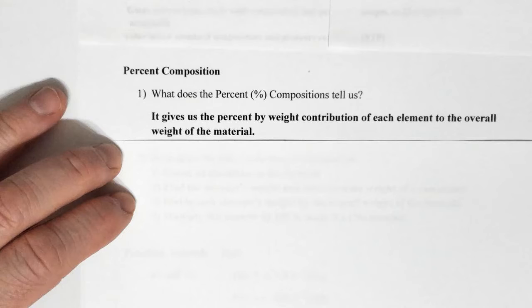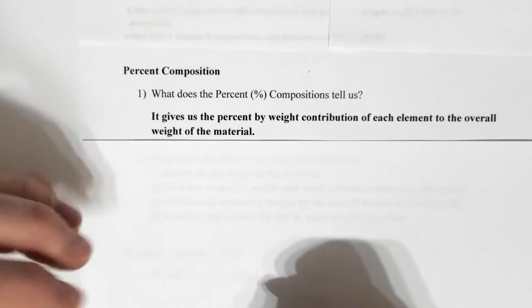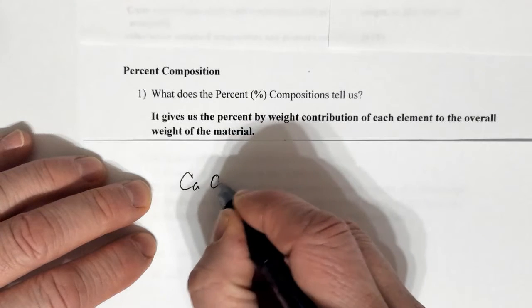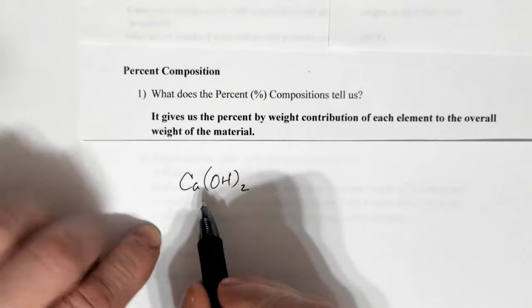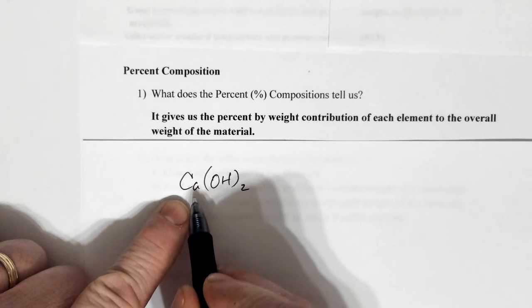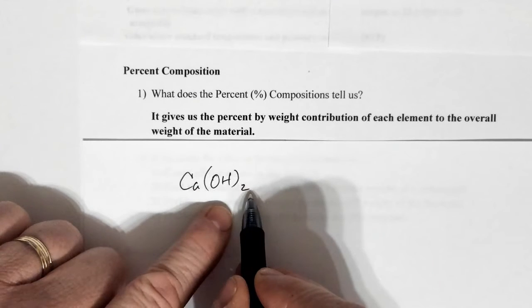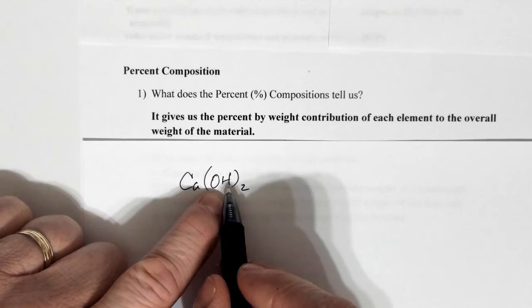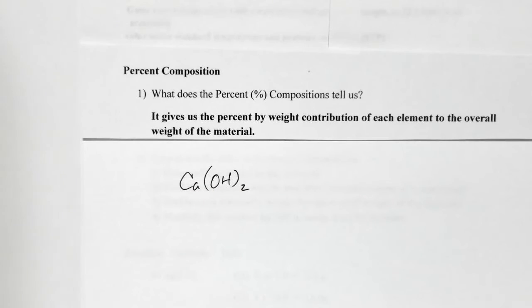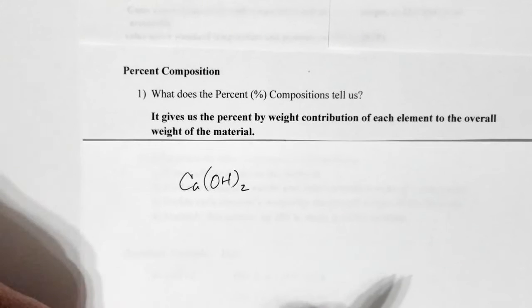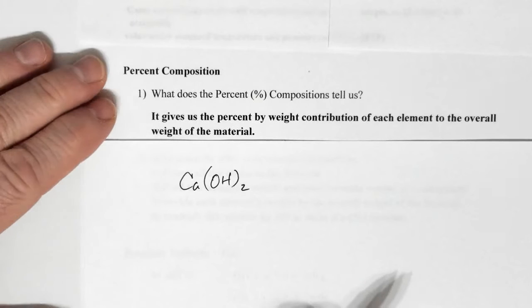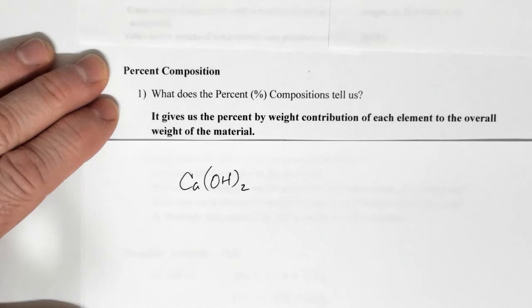What that means is whenever you have a formula, let's just say we have calcium hydroxide. Okay, there is a certain amount of weight that calcium puts into the formula, and there's a certain amount of weight the oxygen puts in, and a certain amount of weight the hydrogen puts in. Each element contributes to the overall weight. So we want to figure out what's that percentage of each one. So let's go through the steps. It's actually pretty easy to do. It's based on a lot of steps that we're already doing in class. So let's look at it.